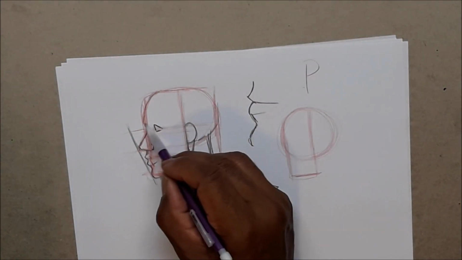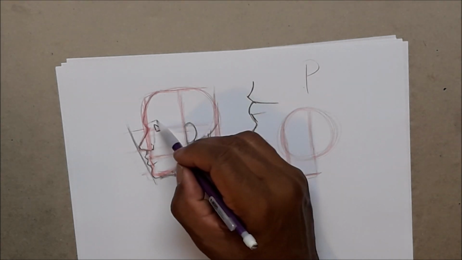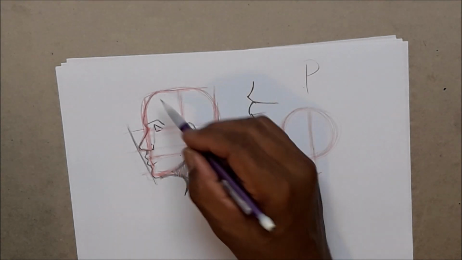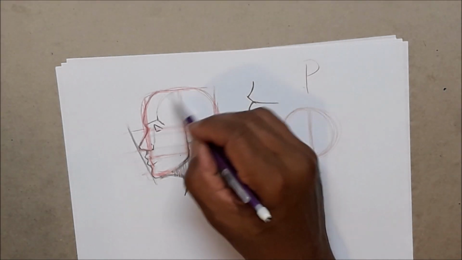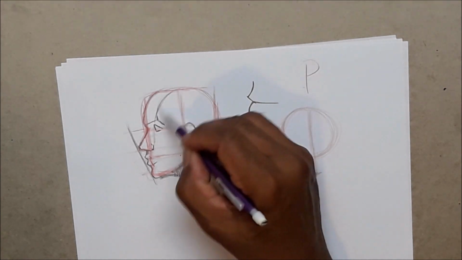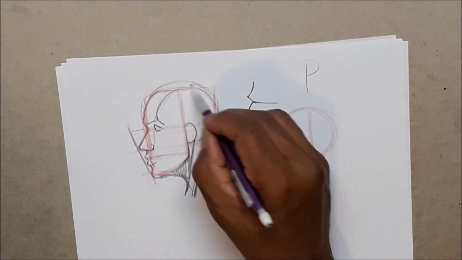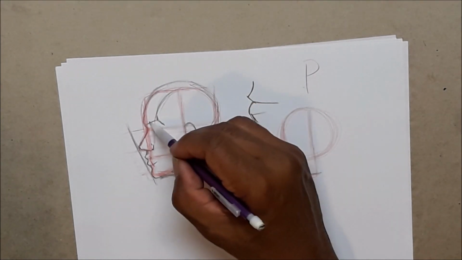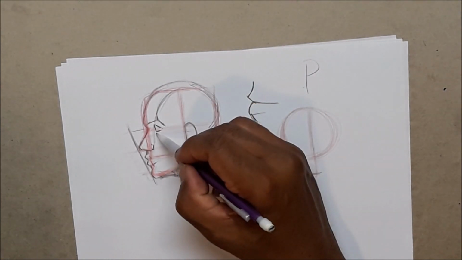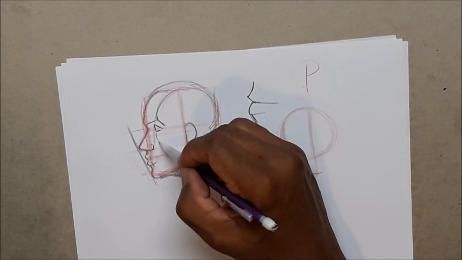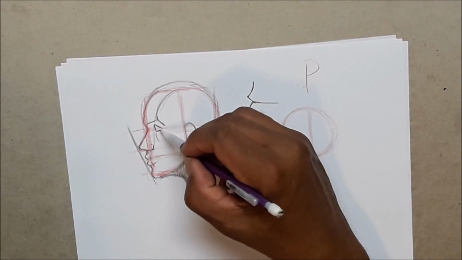All right, from here you want to have your brow that comes up and then down, and then that center line, that's where your head takes that turn. Bring that up some more. Try to flesh that head out like that, and then you have that little bulge coming from under the eye.